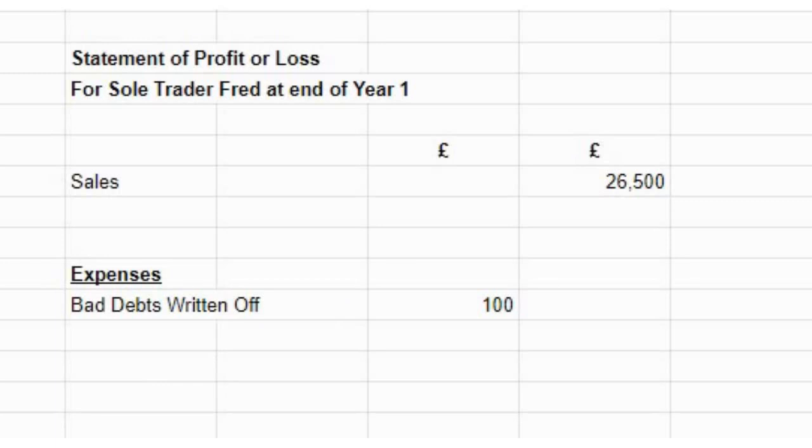And so we can see that because John paid £400 out of the £500, there was still £100 bad debt expense, which now has been transferred into the statement of profit or loss at the end of year 1.